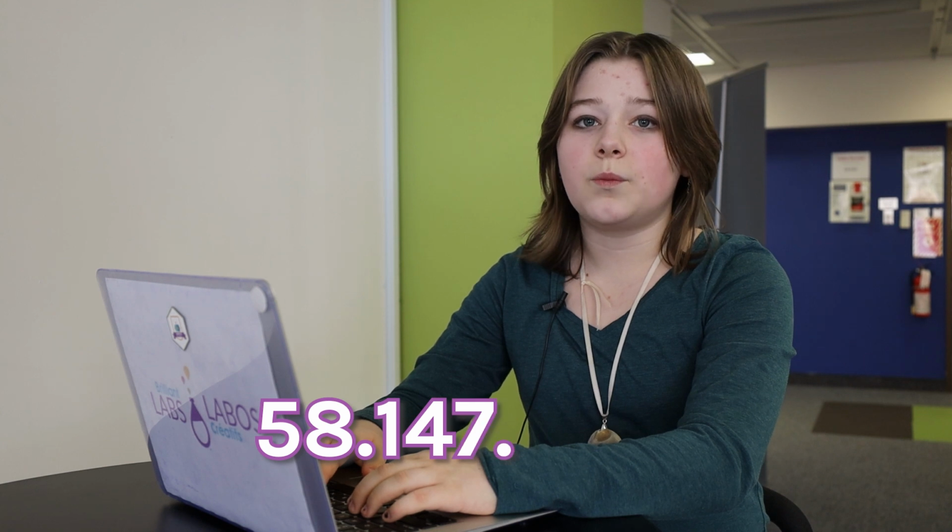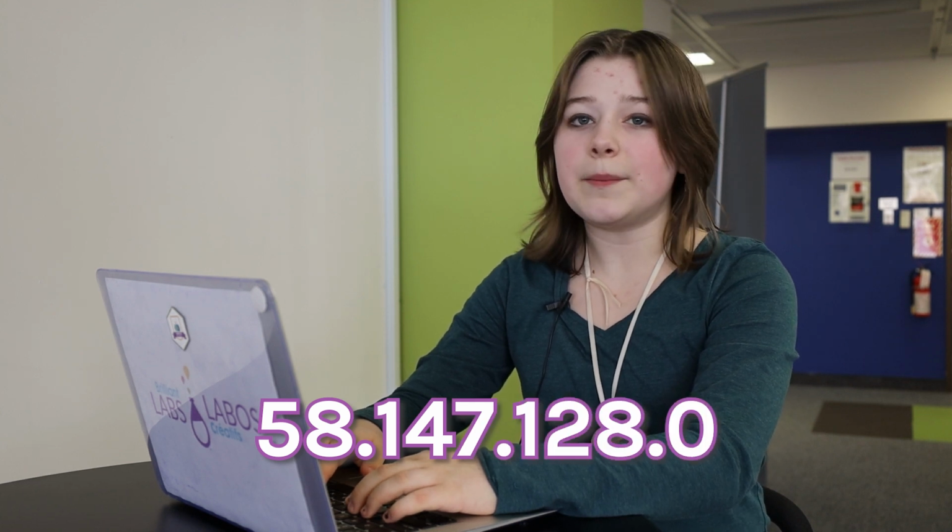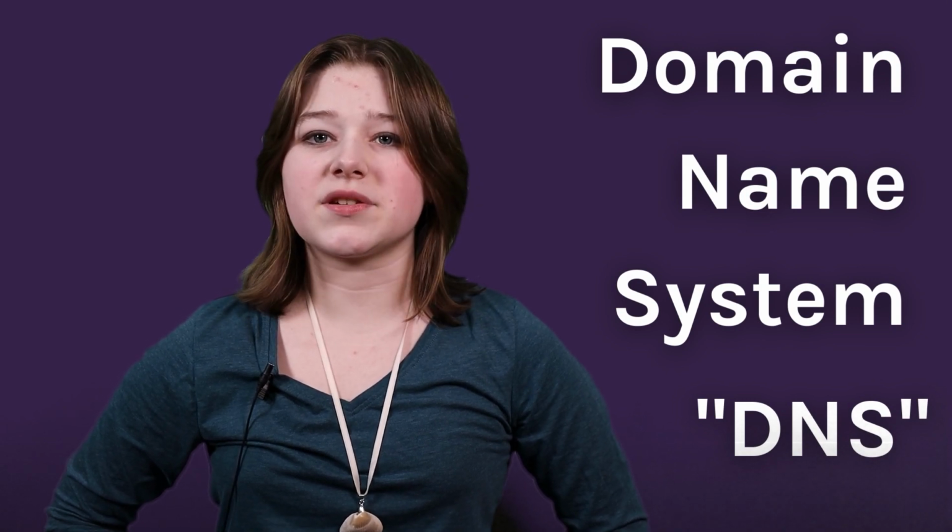Each computer and device that can connect to the internet has its own IP address in the form of a series of 4 groups of 1, 2, or 3 digits maximum. 58.147.128.0 is an example of an IP address. IP addresses allow us to identify computers on the internet, but they are difficult to remember. To help us, we created what is called the Domain Name System, or if you prefer, DNS. This allows websites to be identified by a domain name, making it easier for us to remember them.